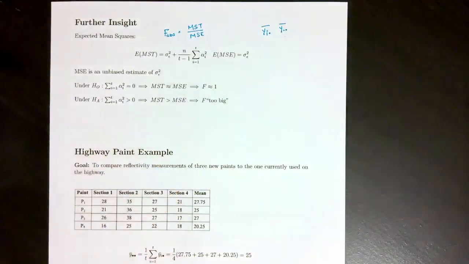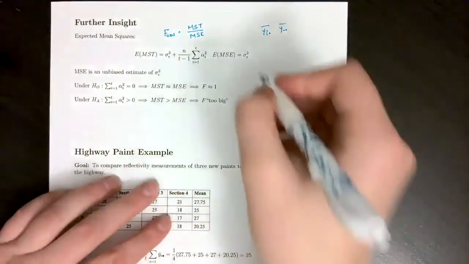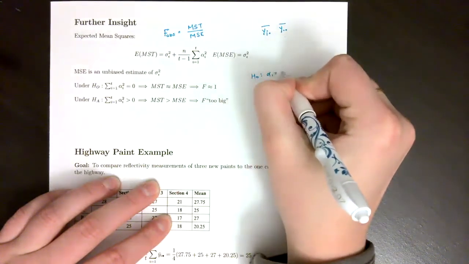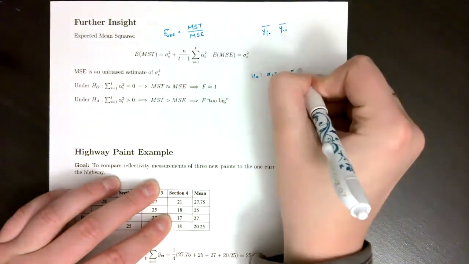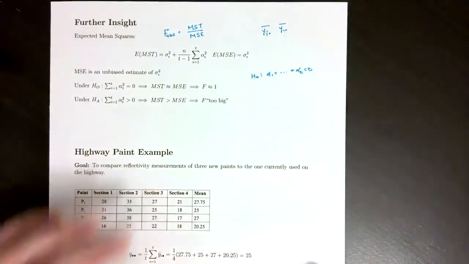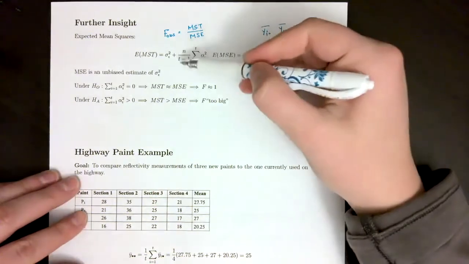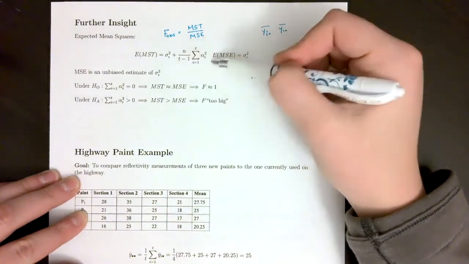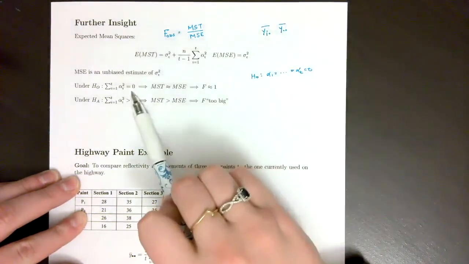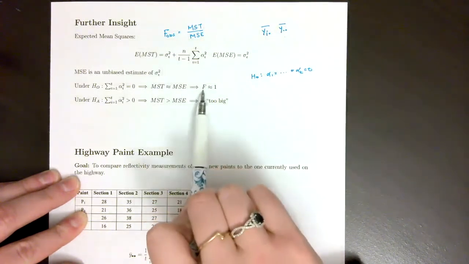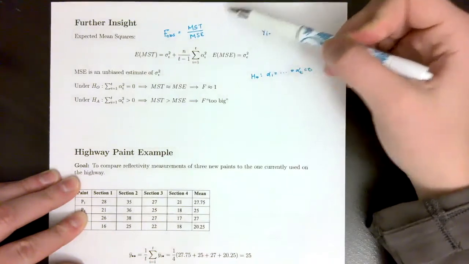Now, if we think of our null hypothesis for ANOVA, alpha 1 is equal to ... equal to alpha t is equal to 0. If we assume the null is true, then this term is essentially 0, which implies that our MST and our MSE are equal, and so our F will be roughly 1.